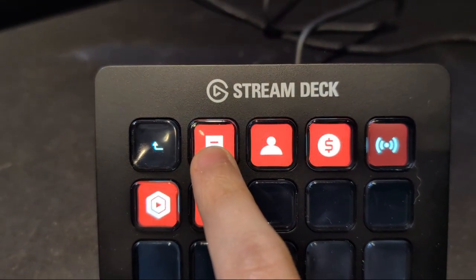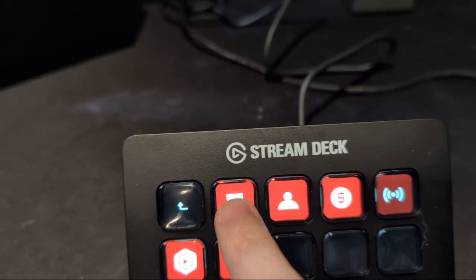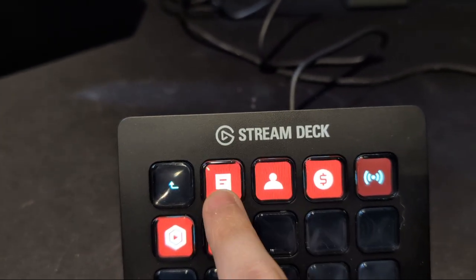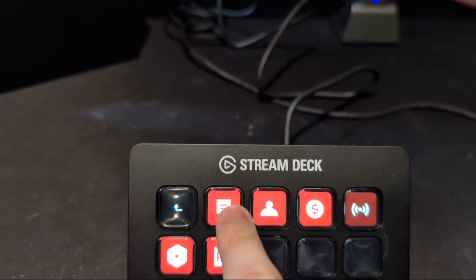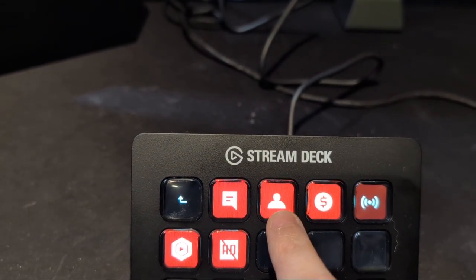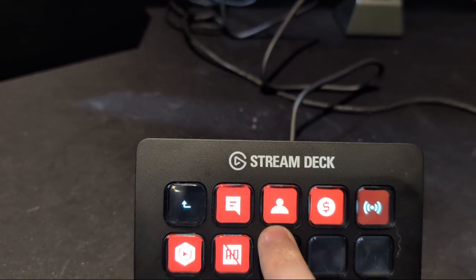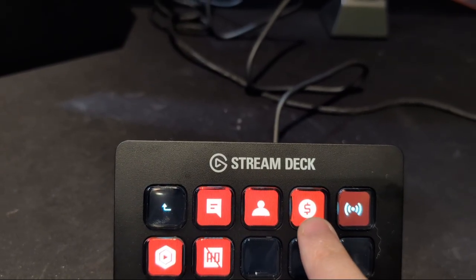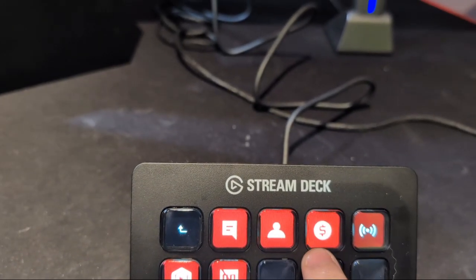So this button is to send messages. You can set it up on the software. Like you can say hi, thanks for watching, thanks for the likes, thanks for the subscribe, and stuff like that. And this one, it will show you how many people are watching on your live stream. And then this one is for when you monetize. If you want to put ads on your live stream, you just push it.